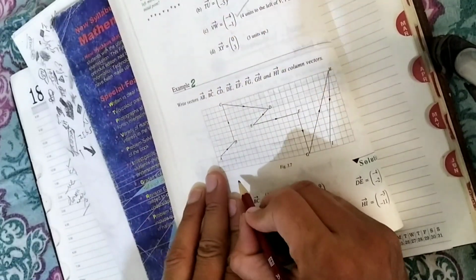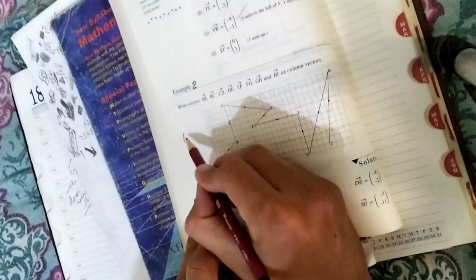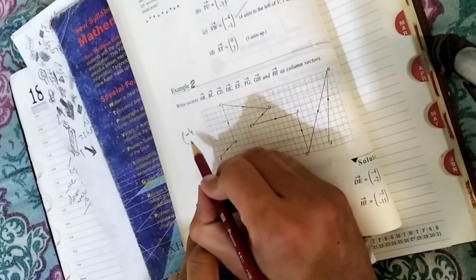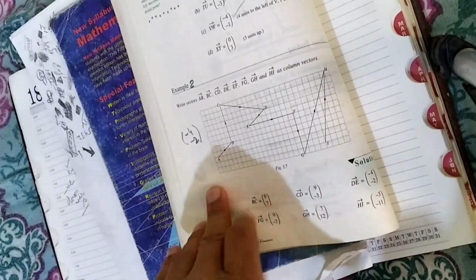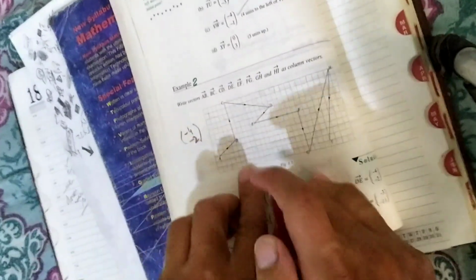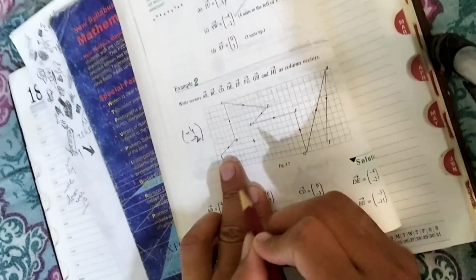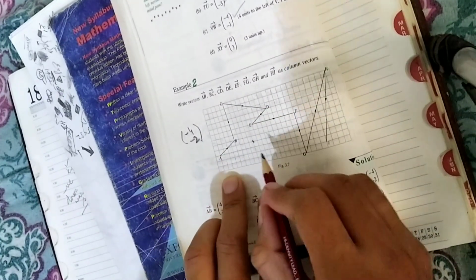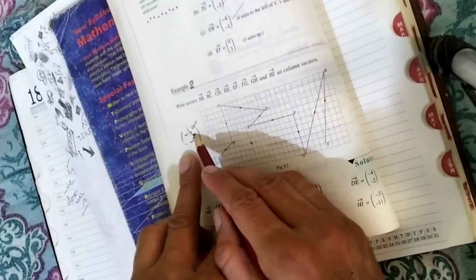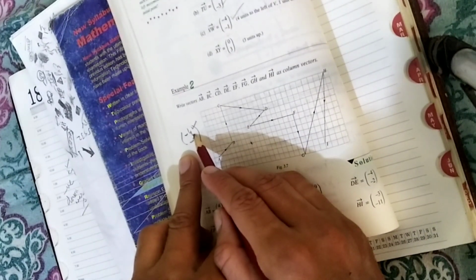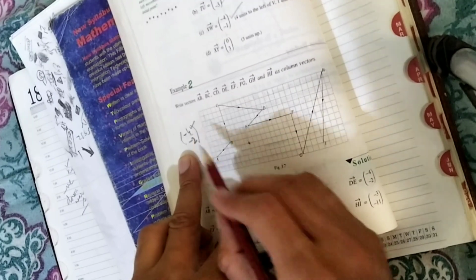If a vector, for example, is -4 and -2, how can we draw it here? If the starting point is this one, then -4 on the x-axis means it is towards left, not right.